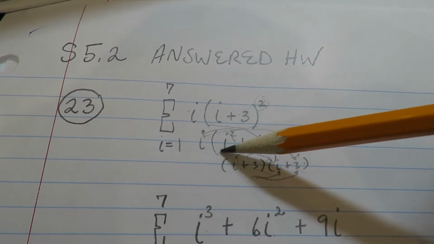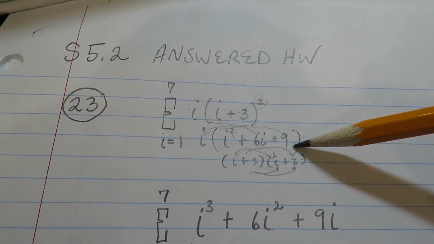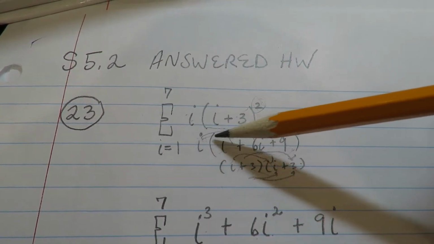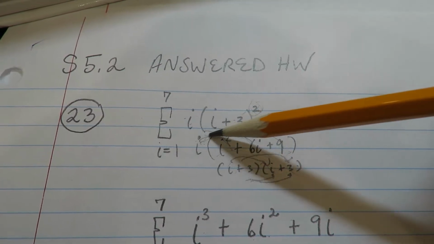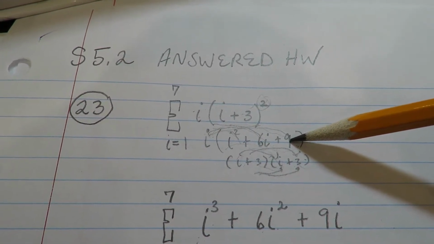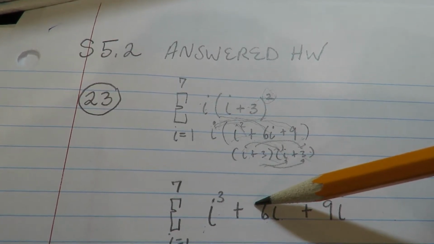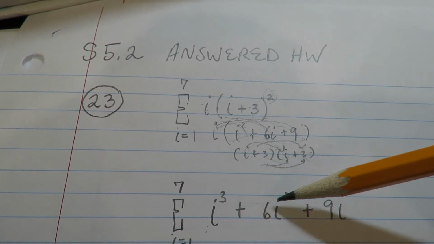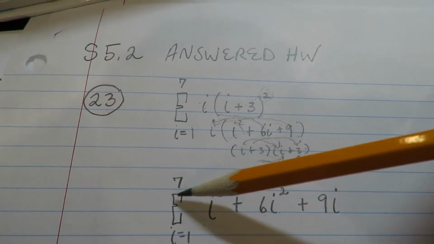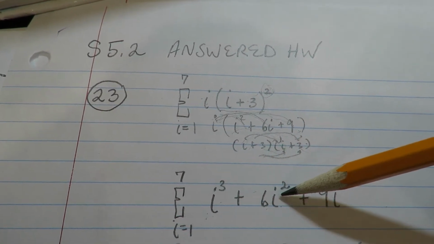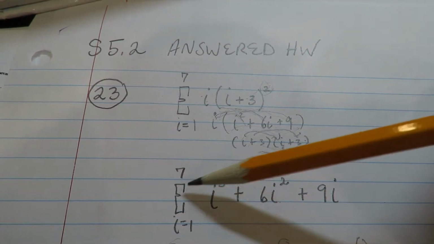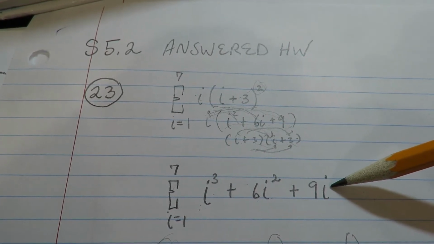When you FOIL it out, you get this. And then you got to distribute this I in. So once you do all that formatting step, you get this. Alright, now I have 3 distinct terms. That's the format you want it in. You want distinct terms so that you can apply the summation formula to each of these.